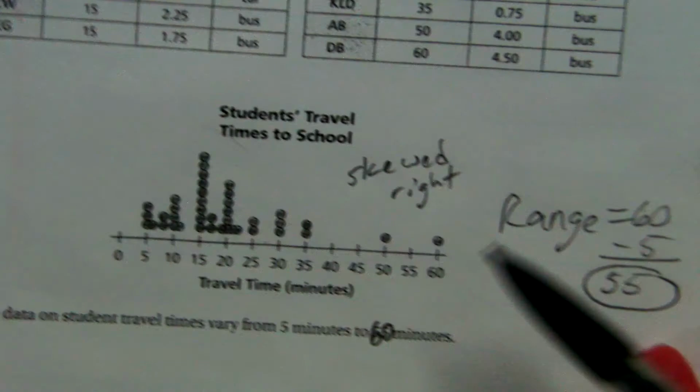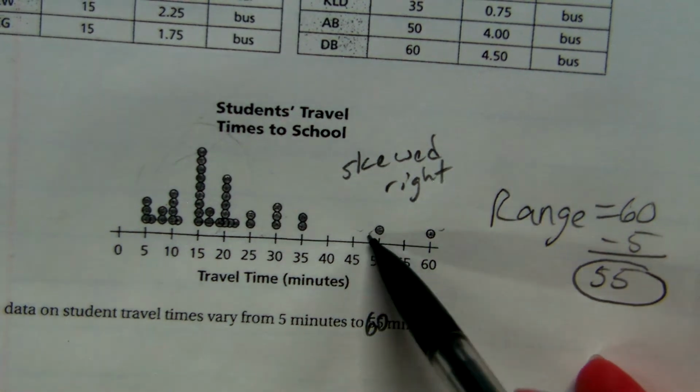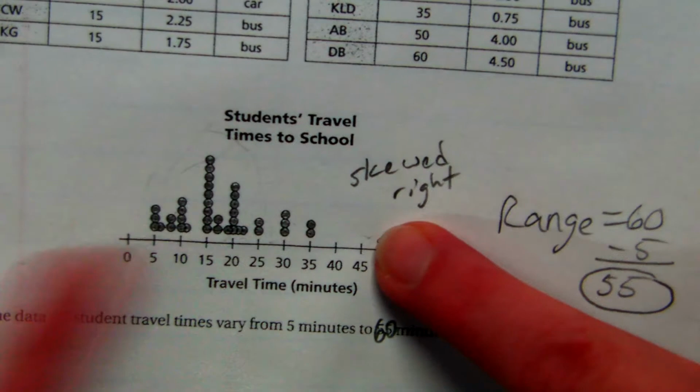It wouldn't be quite as big if we took out these two kids that travel a long way though. If we took out those outliers, it'd be a little shorter.